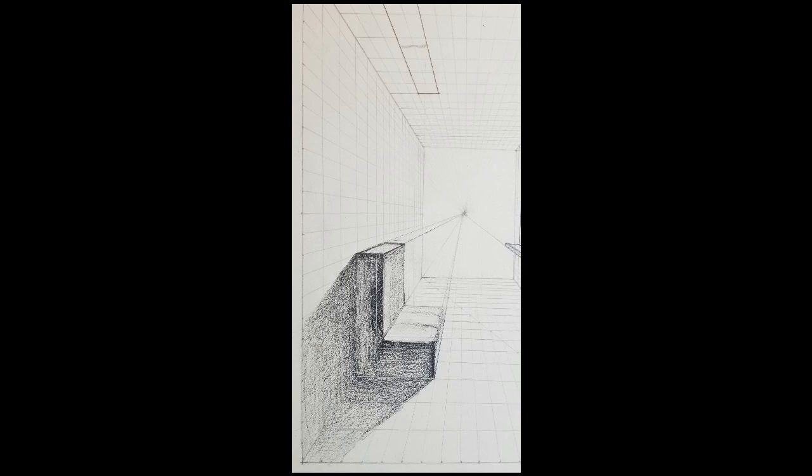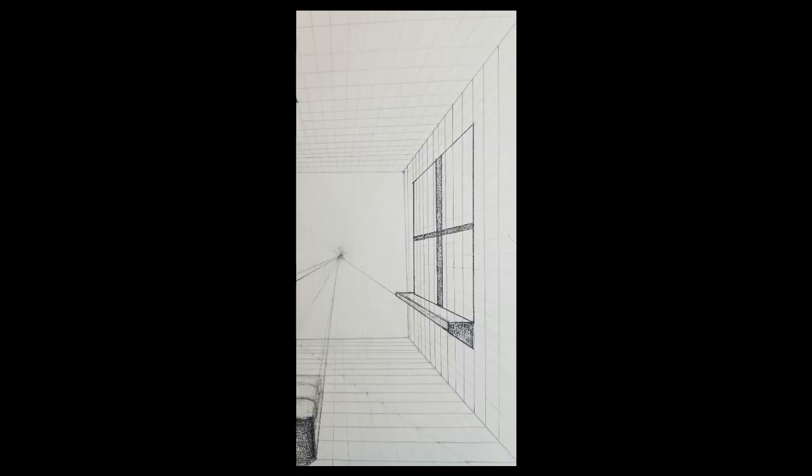And now we will switch over to another image. And here's the example of the window on the right wall. You can see that example of the orthogonal going back from that back corner of the windowsill on back to the vanishing point in perspective space. Again, that orthogonal should be erased out in the final version of your drawing.